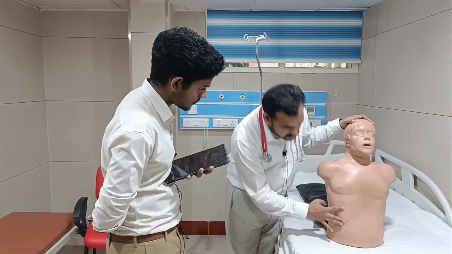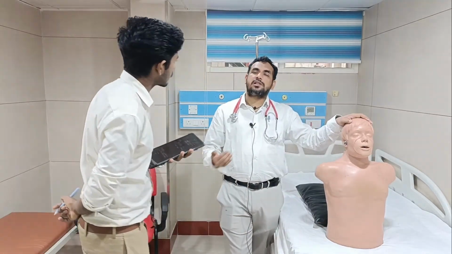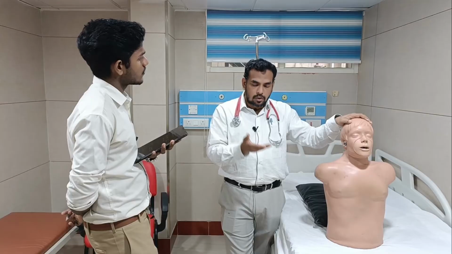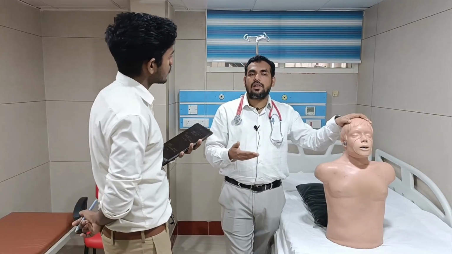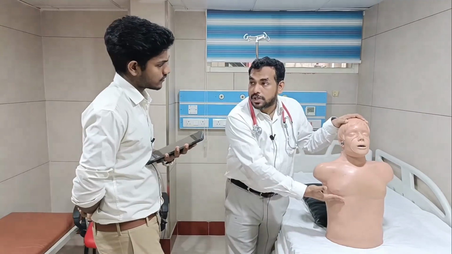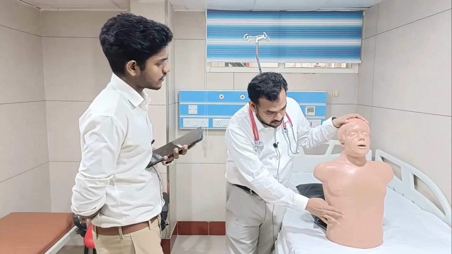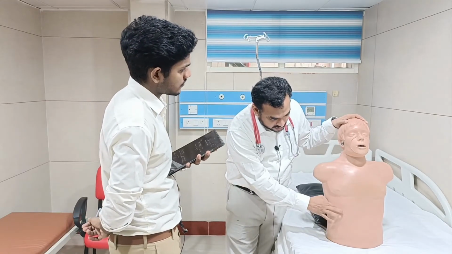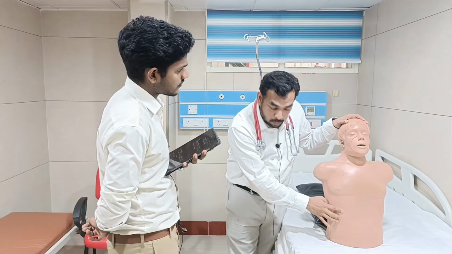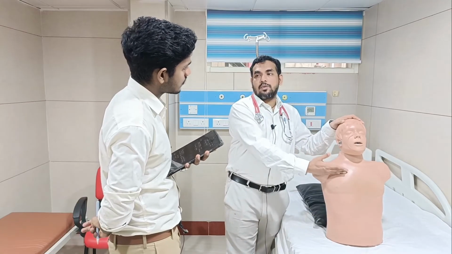Depending upon the direction in which the blood is gushing, you will be able to make out if it is an inferior vena cava obstruction, in which case, whenever you release the finger, there will be gushing of blood from bottom to top, or if it is a superior vena cava obstruction.